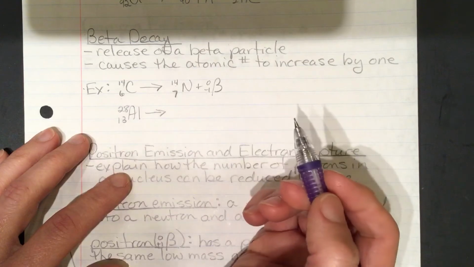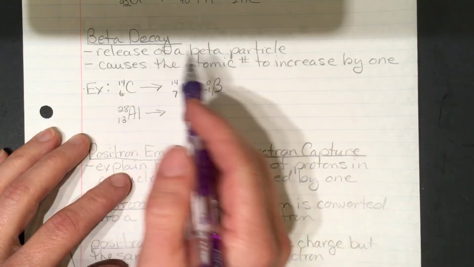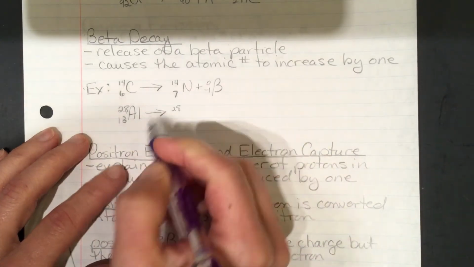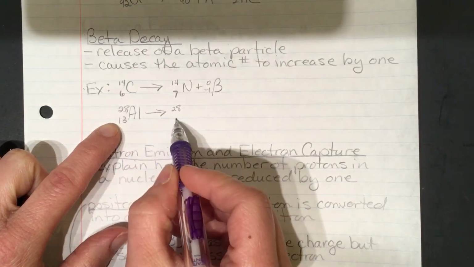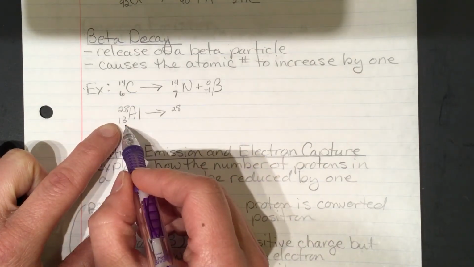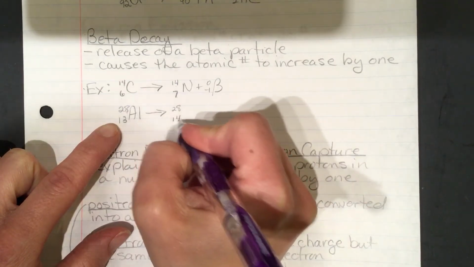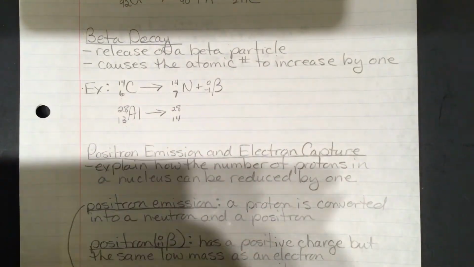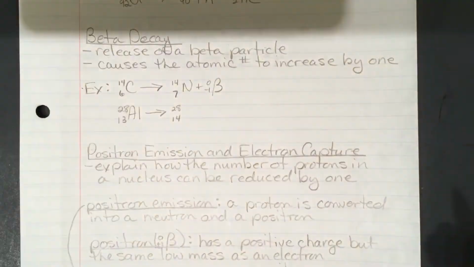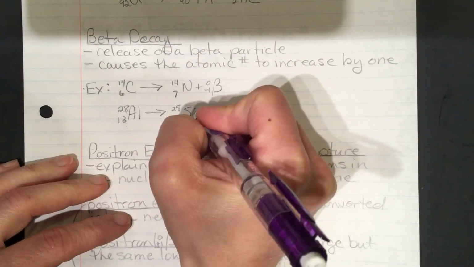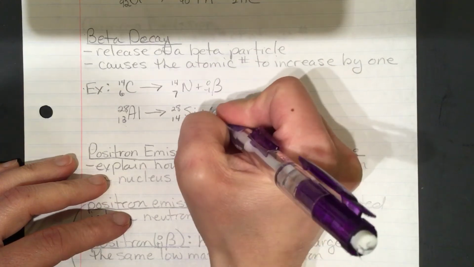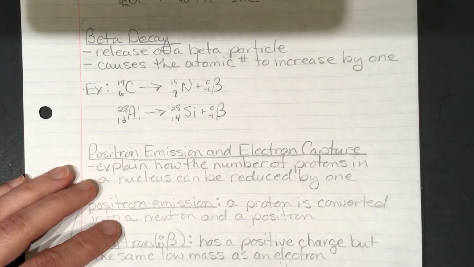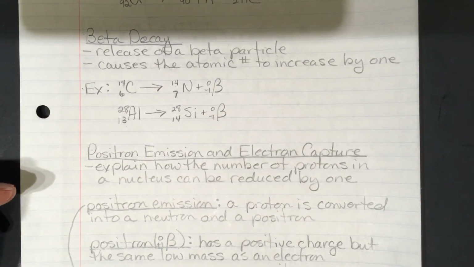Okay, so aluminum-28. We're going to undergo beta decay. So mass stays the same. I have to think over here, what -1 will equal 13? Well, that would be 14 minus 1 equals 13. And if I look up 14 on my periodic table right here, I have silicon. So silicon plus my beta particle. Okay, so alpha decay and beta decay so far.